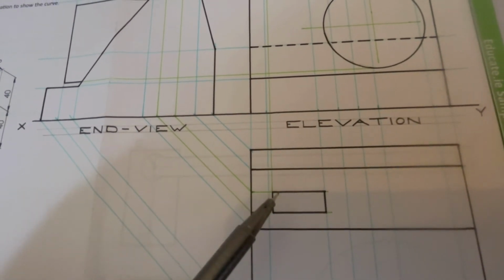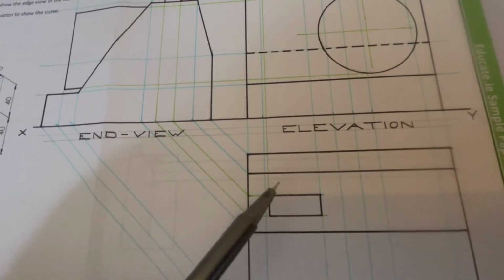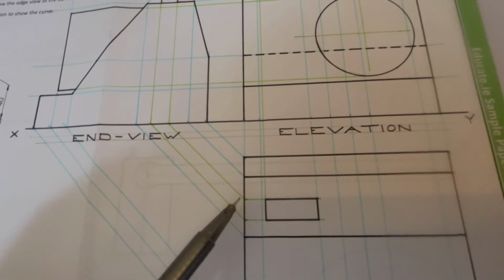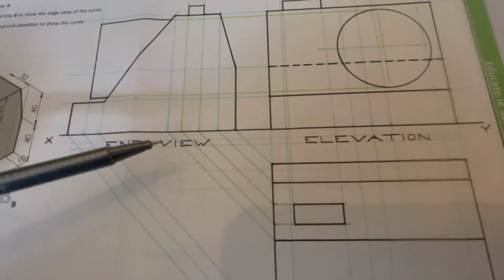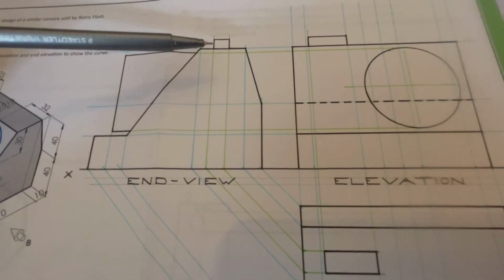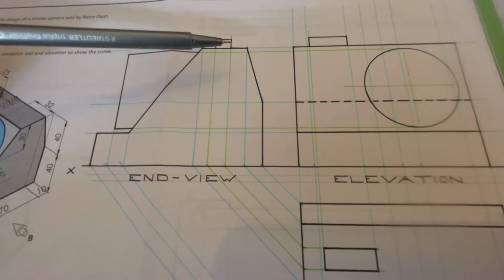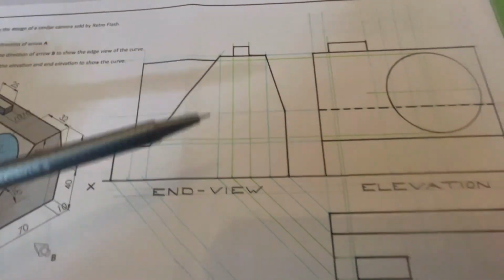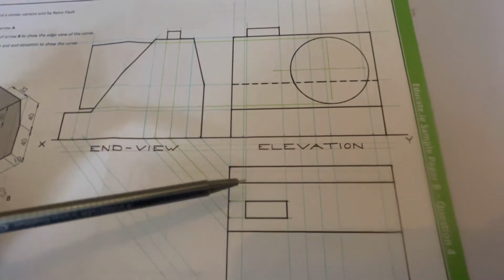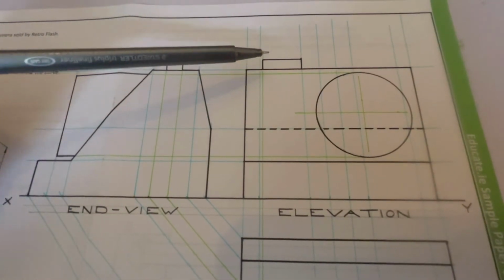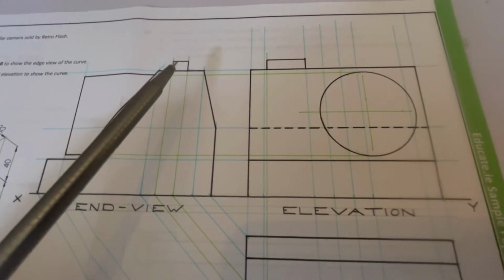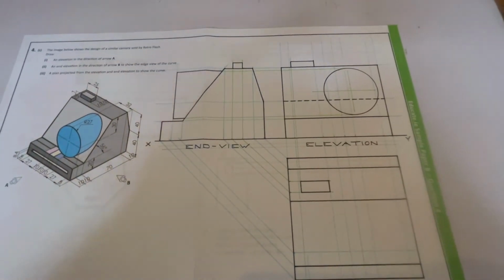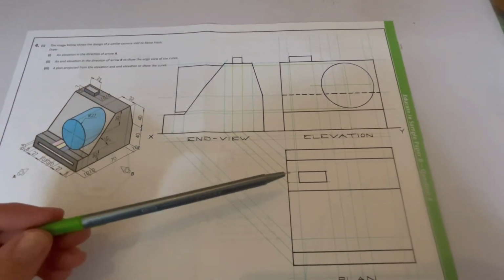From the back then, we measure in 10 and 10, and that gives us the position of the button on top, and you can heavy in the rectangle. Then we bring these two lines onto the side, we bring them up at an angle of 45 degrees and straight up into elevation, and that gives us the position of the button in the end view. And it has a height of 7, so we measure up 7 to get the button. And then from plan, we project up into the elevation to get the position of the button in elevation. And once you have the top measured over 7, you can bring that across, and that gives you the height of the button there. So that there is how we find this line.